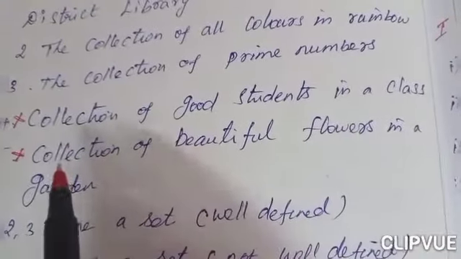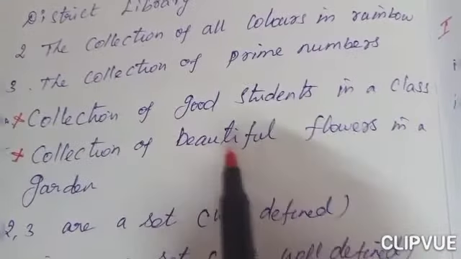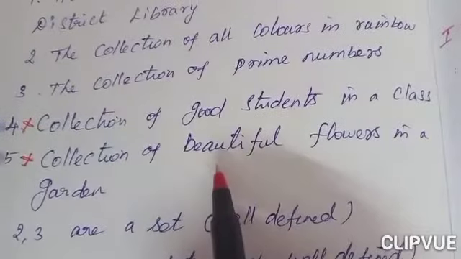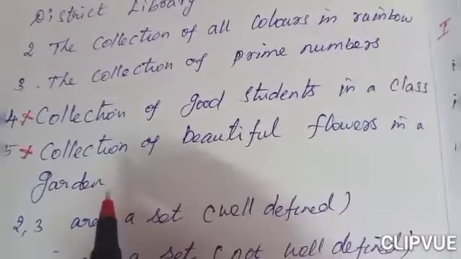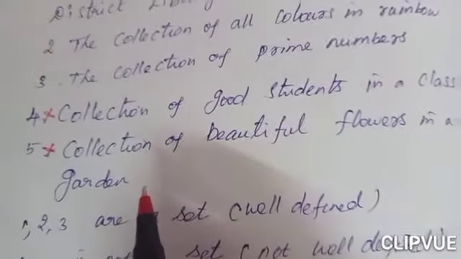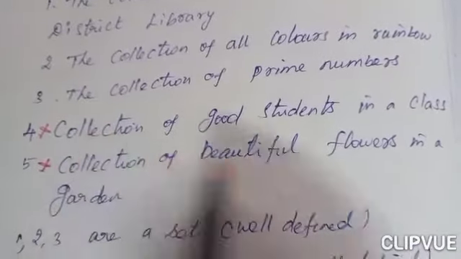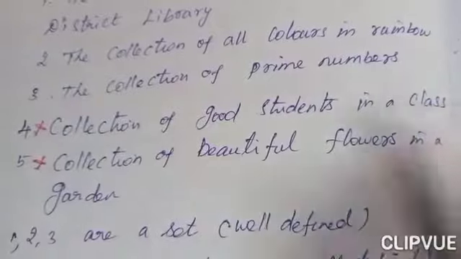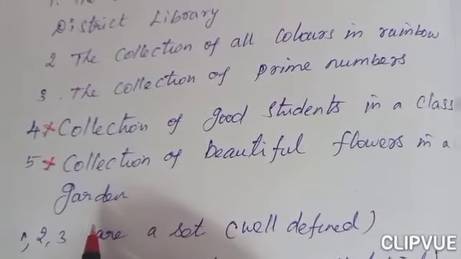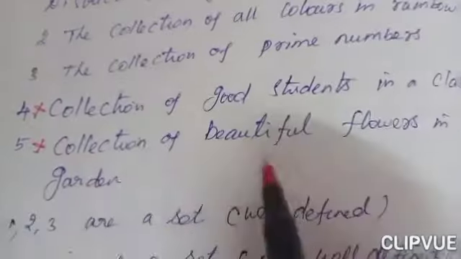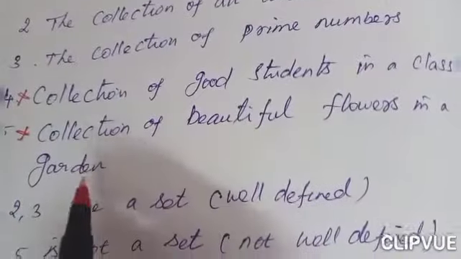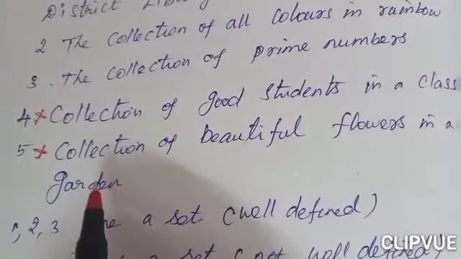Suppose it is given as a collection of white flowers, or a collection of roses in a garden, then we can consider it a set. But the fourth and fifth are not sets. Why, sir, are we not considering these as sets? Because these two are not well defined.